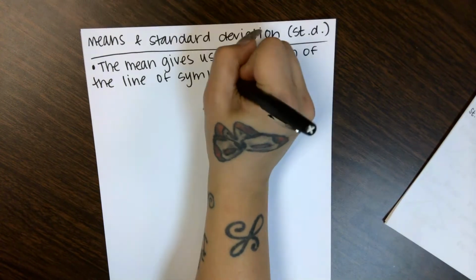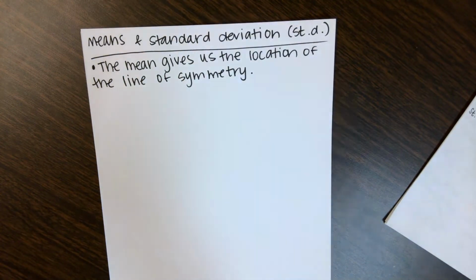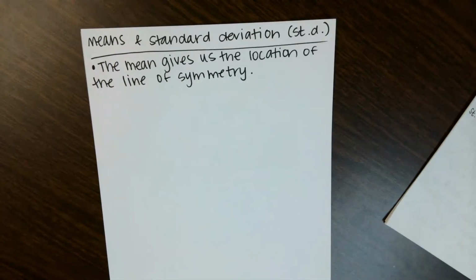In other words, it gives us the exact middle, the center, the highest point of that bell curve.